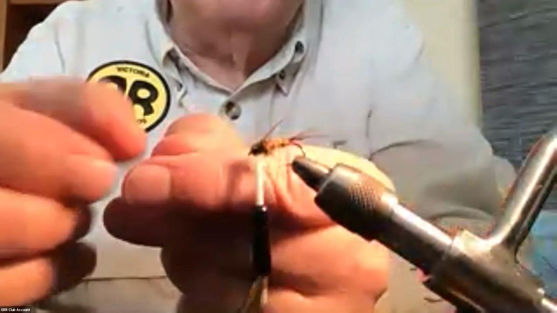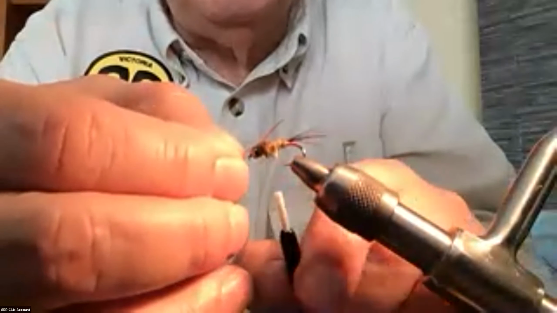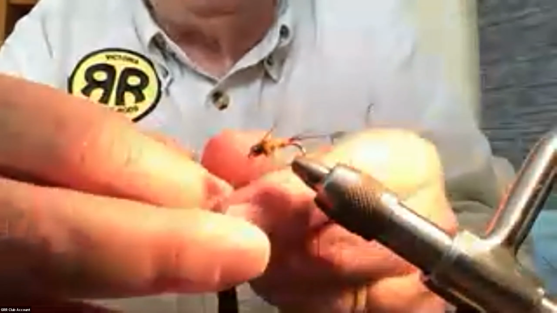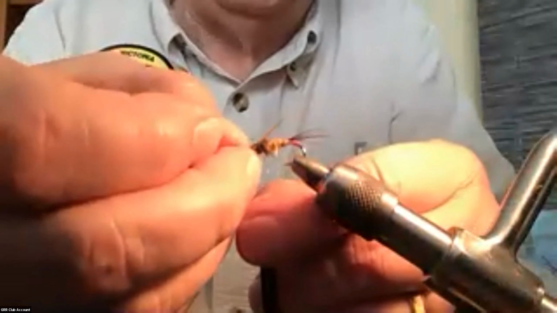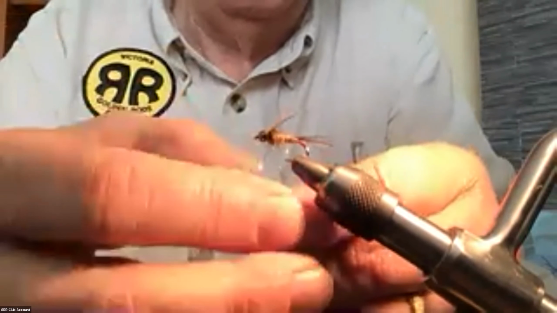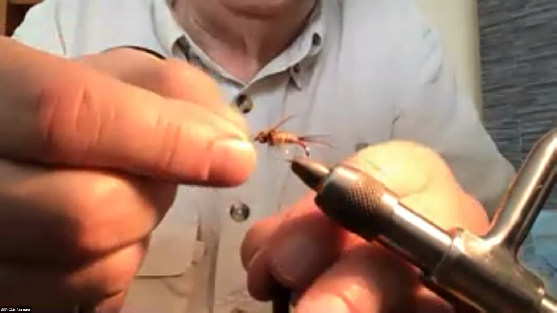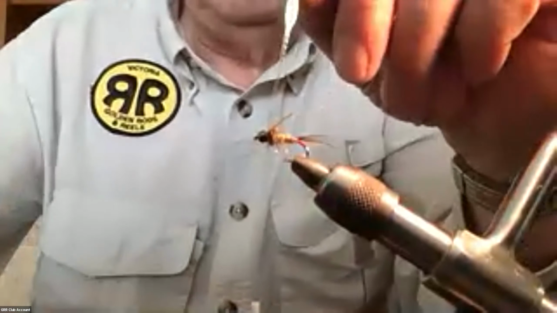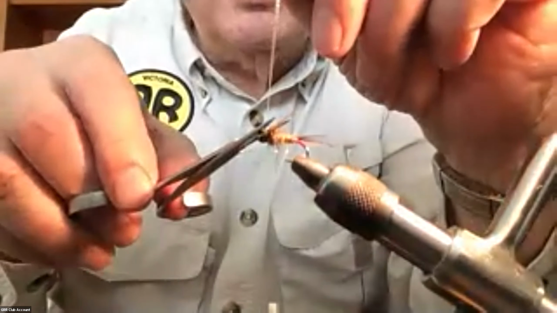I'm going to take the flash back over top and tie it down right behind the bead. And you'll see the flashback is actually in between the biots up here, and I tie it off right behind the bead. Get it good and cinched. A couple of good wraps behind. A couple of wraps in front. And then I'm going to get in here with my scissors and trim that off nice and short.